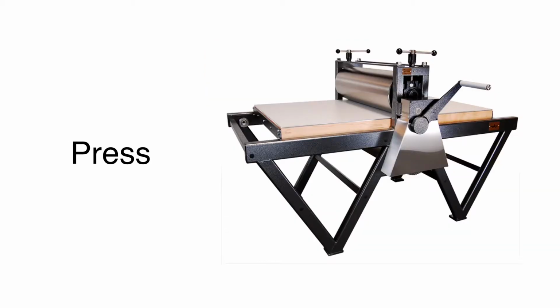And next is press. Once the matrix is finished and inked, oftentimes printmakers use a press to transfer the ink from the matrix to a support. A press is any kind of mechanical device for applying even pressure to an ink surface resting upon a printed medium. There are many different types of press out there, but one of the most common is this kind of stainless roller press.